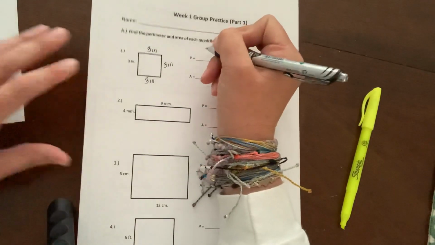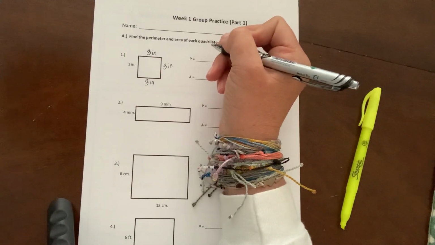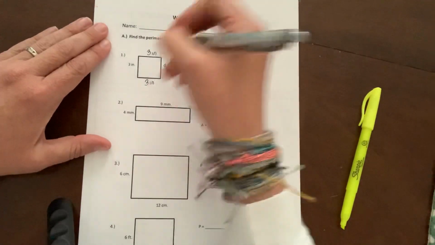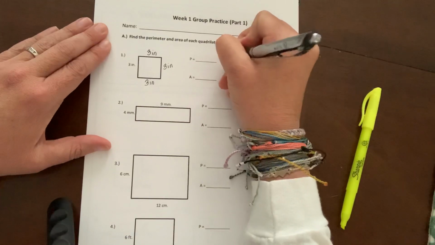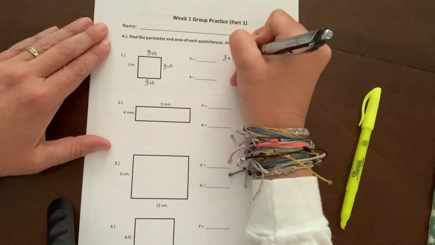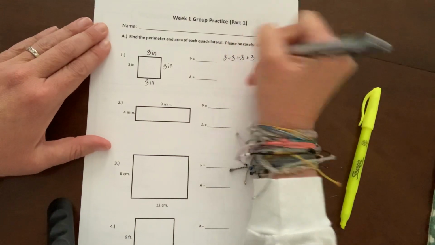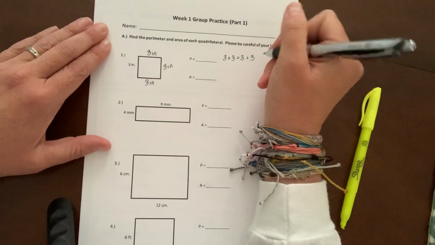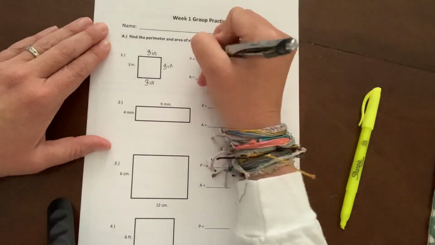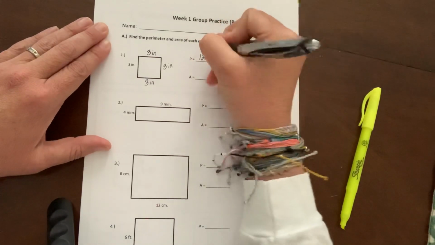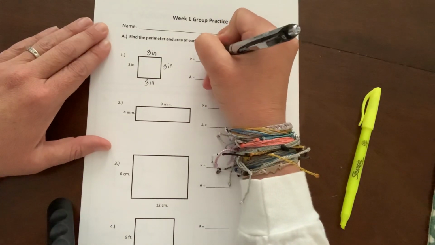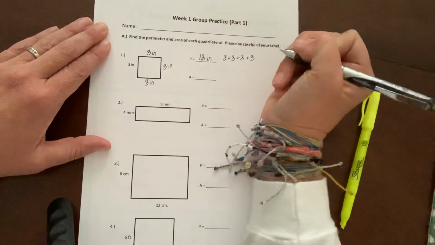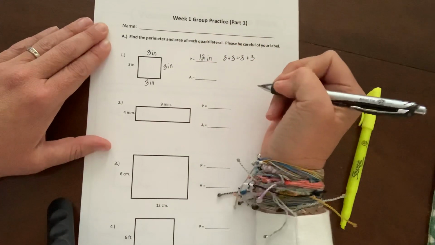So for perimeter, what am I going to do? I am going to simply add 3 plus 3 plus 3 plus 3. So what do I get when I add 3 plus 3 plus 3 plus 3? I get 12. So my perimeter is 12. My label is inches.